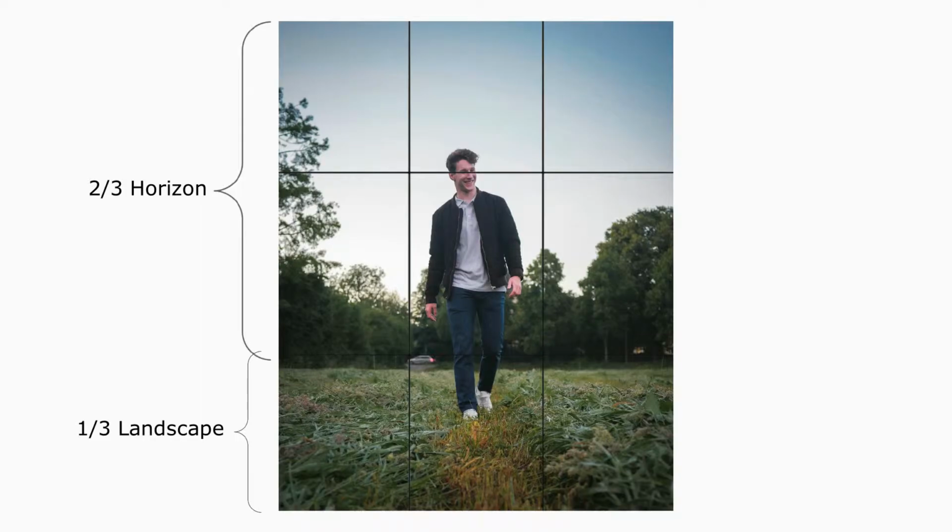So also if you have a horizon of a landscape, you'll try to have the landscape either 2/3 sky, 1/3 the landscape, or the other way around, 2/3 the landscape and 1/3 the sky. And the same is what I tried with the sneaker photo right here.